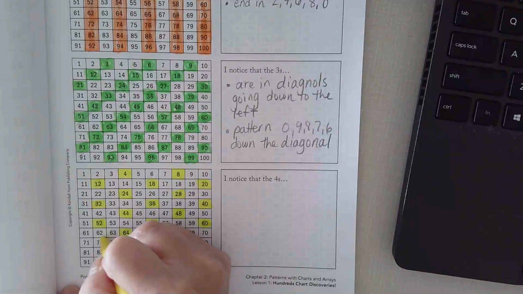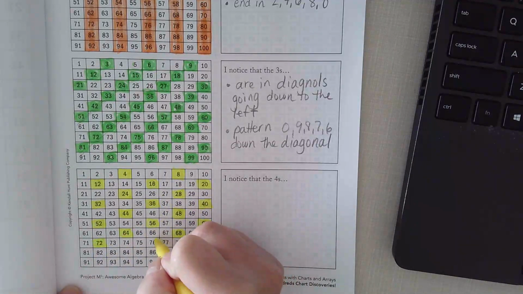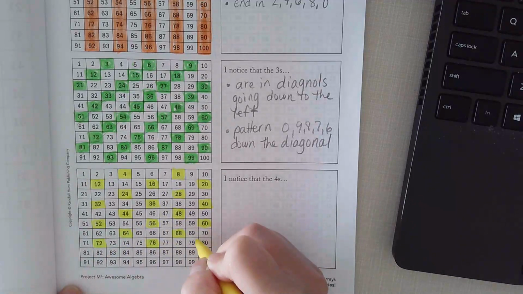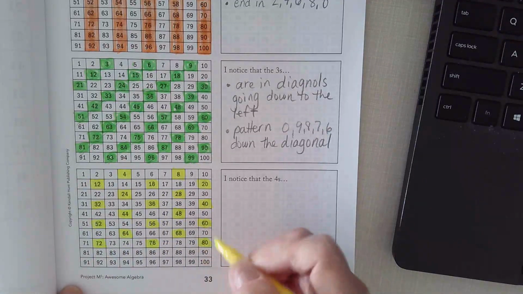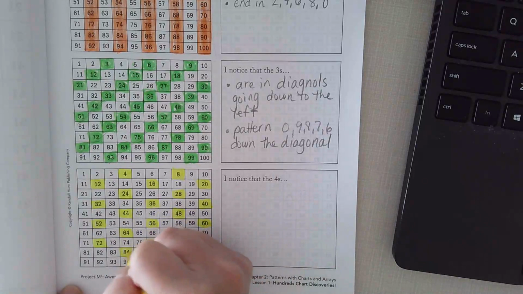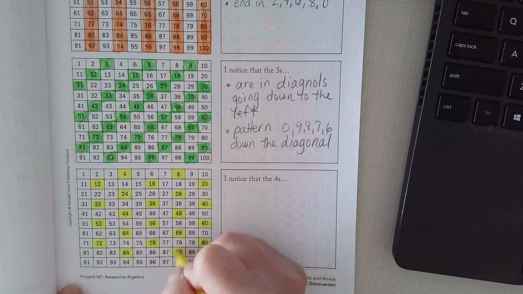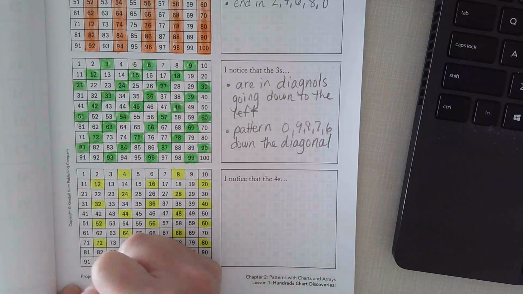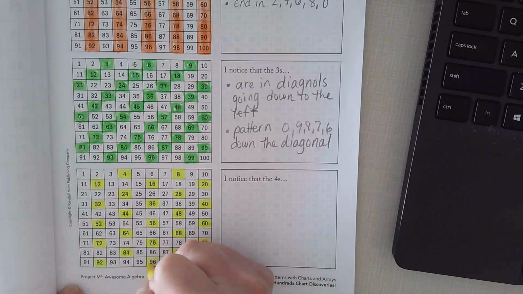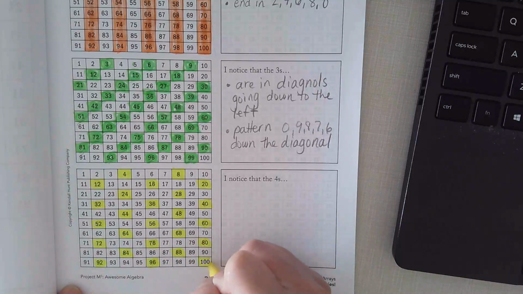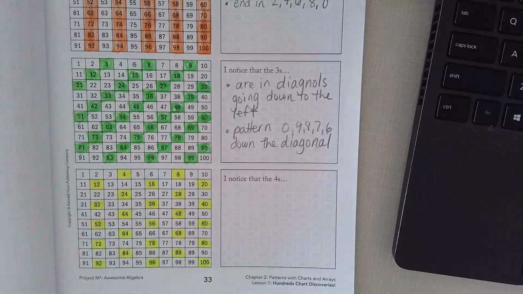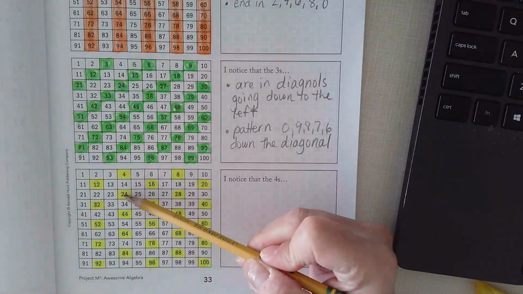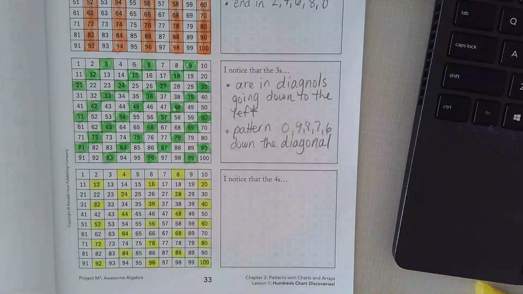68, 72, 76, 80, 84, 88, 92, 96, and 100. Okay, so that pattern did in fact work out. We are skipping every other one going down the vertical column.